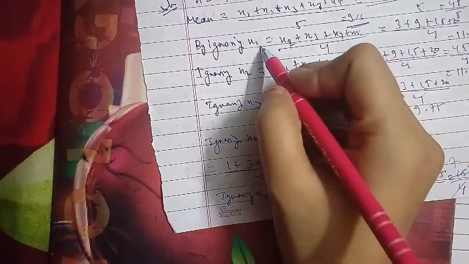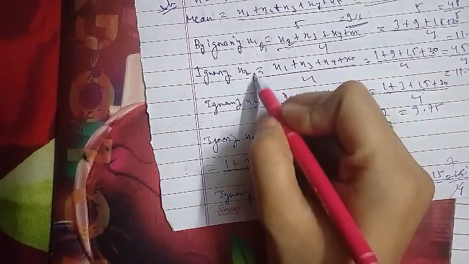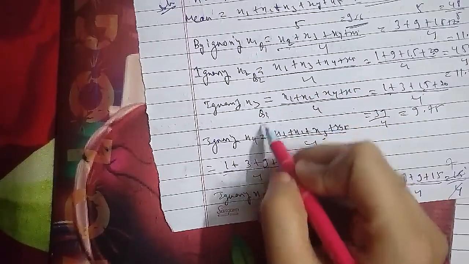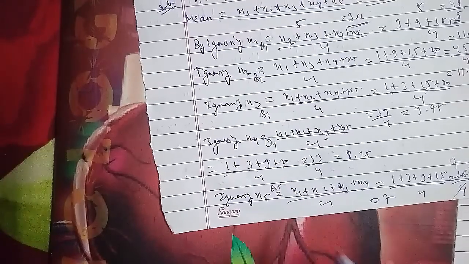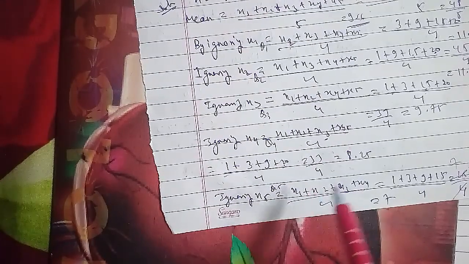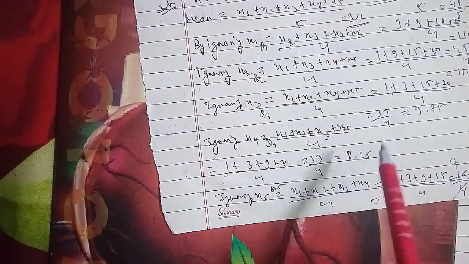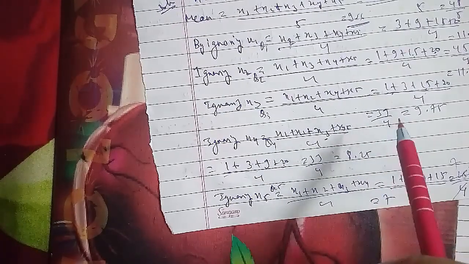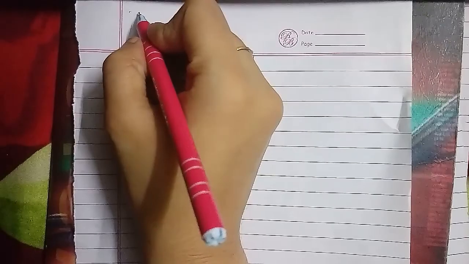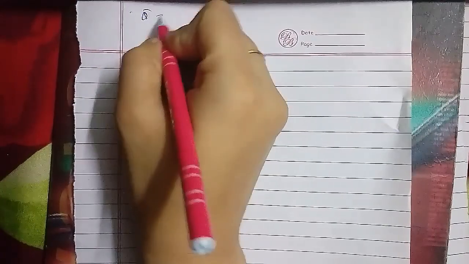And for the jackknife estimate for a mean, I will just write the formula as well. Jackknife estimate for mean is given as n x bar minus (n minus 1) theta bar.